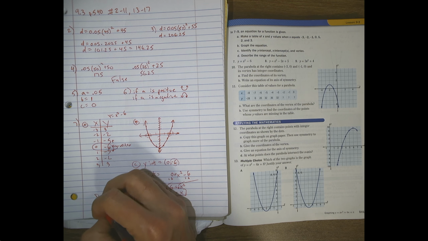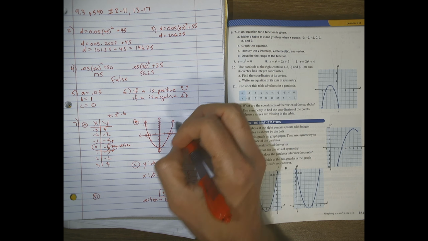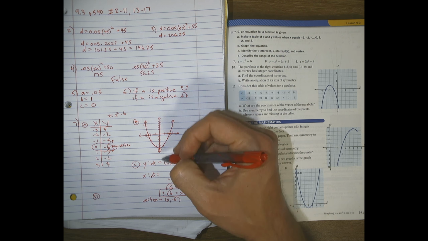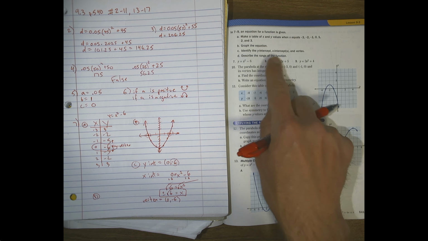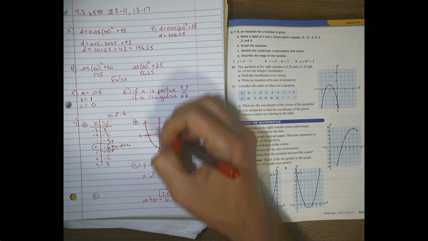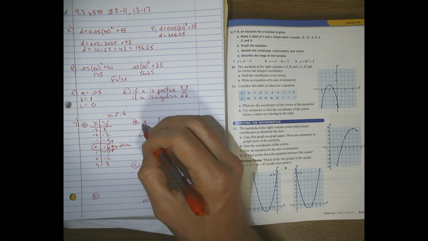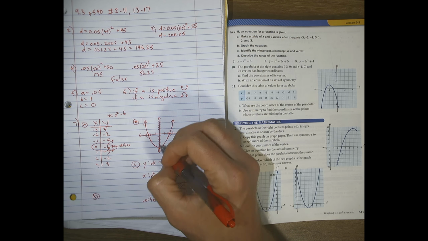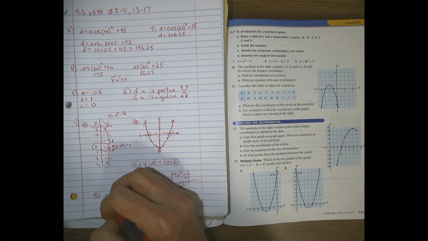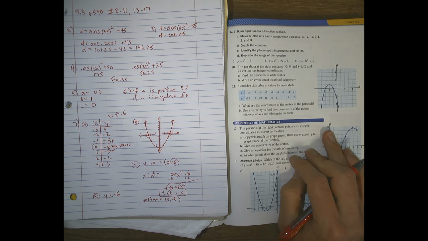All right, and letter D. Describe the range of the function. So range, if you remember, range is all your possible y values, and domain is all your x values. So if we are just looking at the range, what are the possible y values? The smallest y value we have here is -6, because -7 is not going to have part of this function. And then these go up forever. So everything above -6 is part of the range. So y is everything greater than or equal to -6.